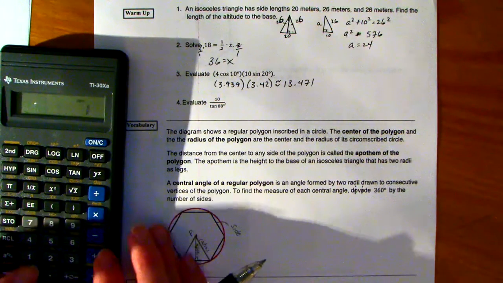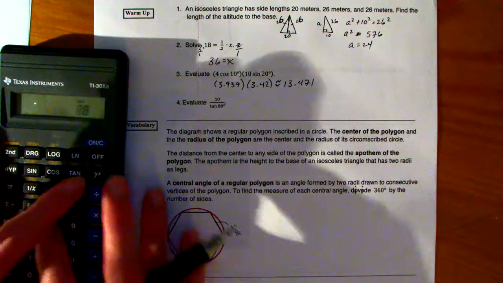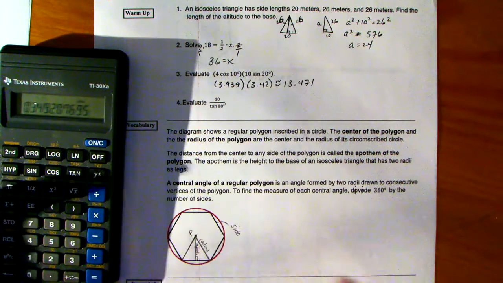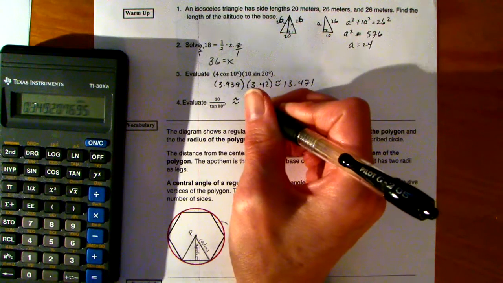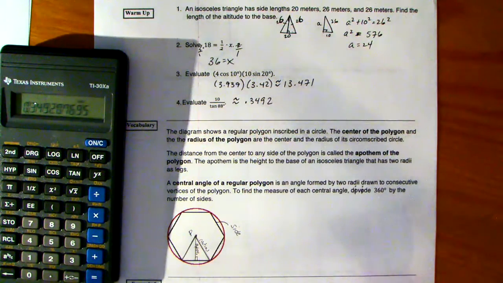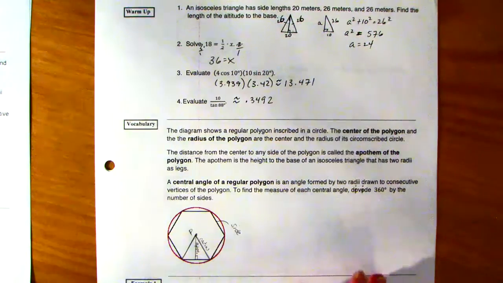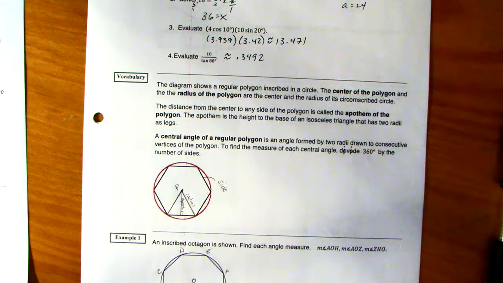All right, 10 divided by 88 tangent equals 0.3492. All right, so yeah, we might have to do a little bit of trig in this section. Hopefully you remember some of that. Here we go. And where's my highlighter? We're going to use purple.